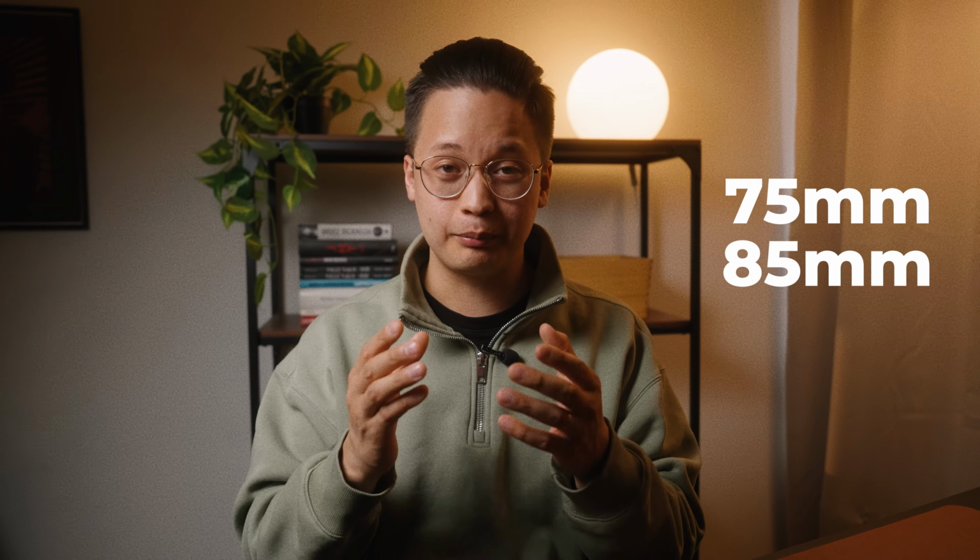It helps the audience understand what the character is feeling, which makes it easier for the viewer to understand the story. For close-ups, something like a 75mm or an 85mm focal length works really beautifully because it isolates the subject and draws the viewer's eyes into it.